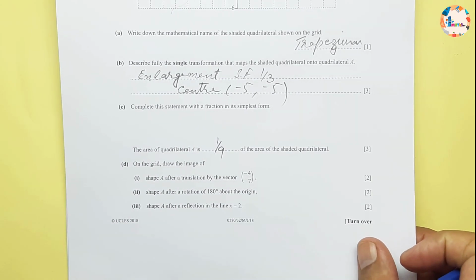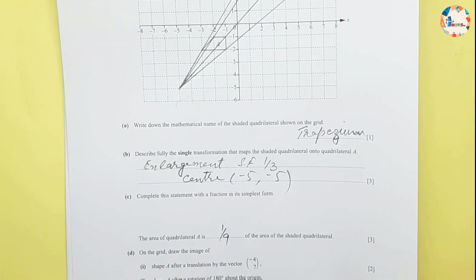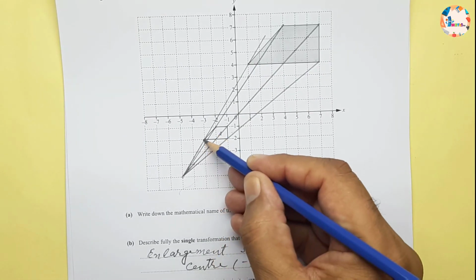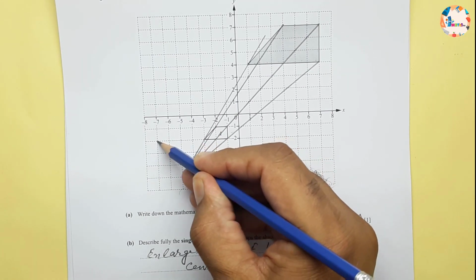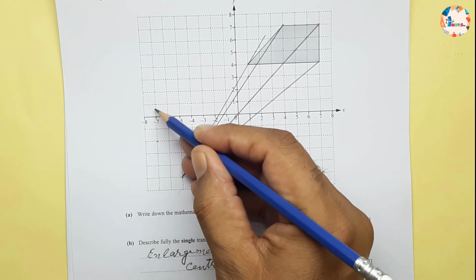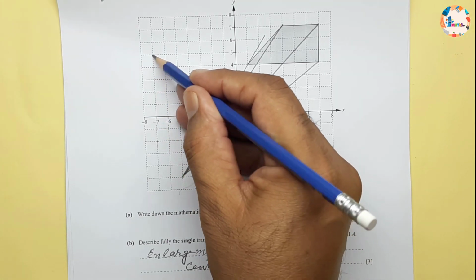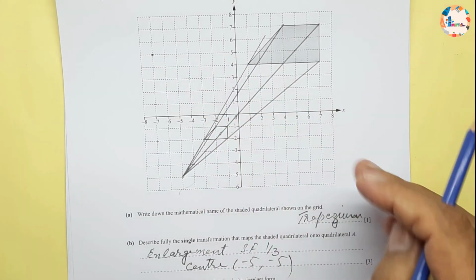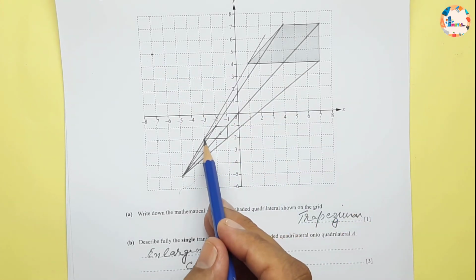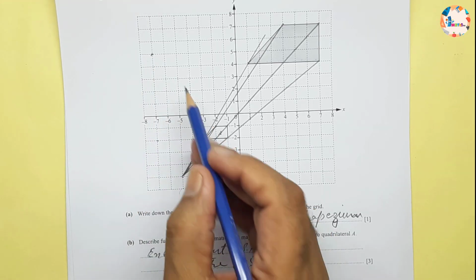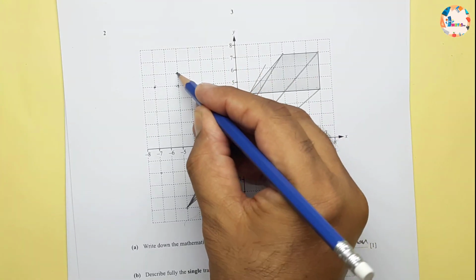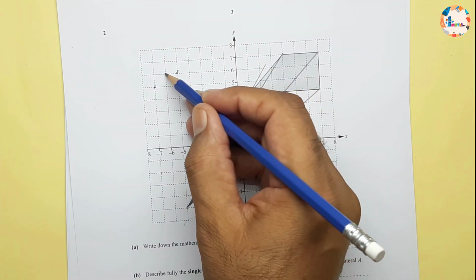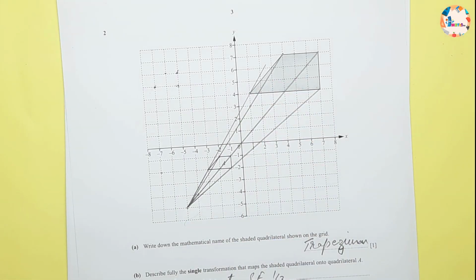On the grid, draw the image of shape A after translation by vector -4 and 7. So this is A. -4 will be 1 2 3 4, and 7 will be up 1 2 3 4 5 6 7. So this will come over here. So this point is translated over here. So 2 units here, and then 1 unit up and 1 unit over here. So we can draw this.